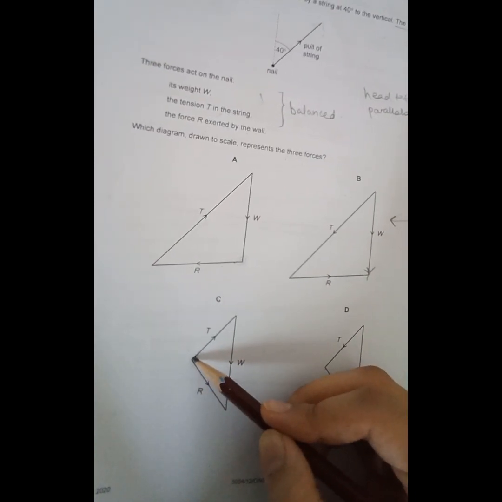In this, two heads are meeting, which is not right. And here again, two tails are meeting, wrong. And again, two heads are meeting, again wrong. So it has to be something where the head of one force meets the tail of the other force, and so on.